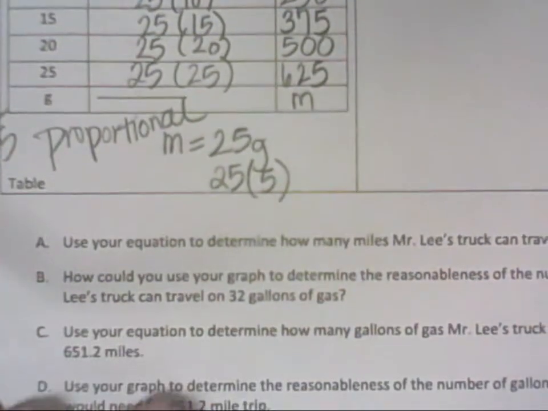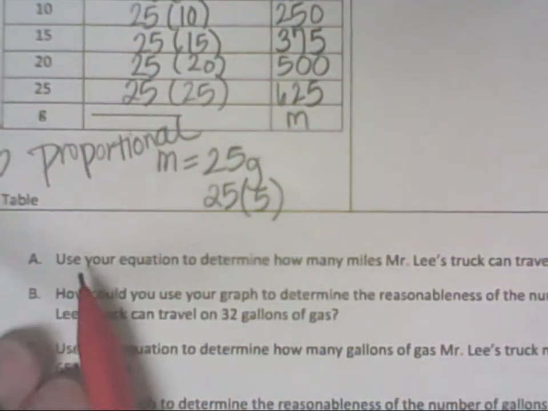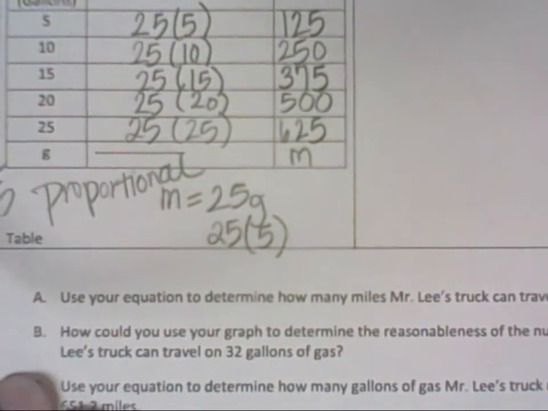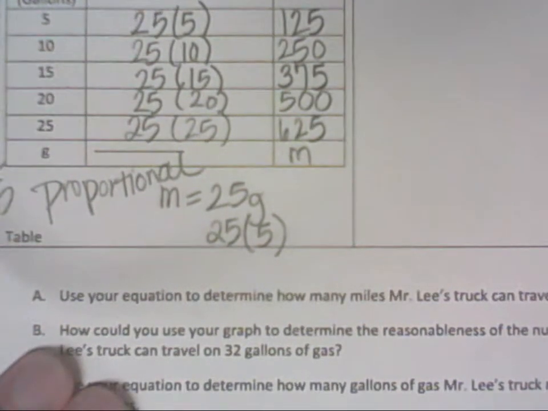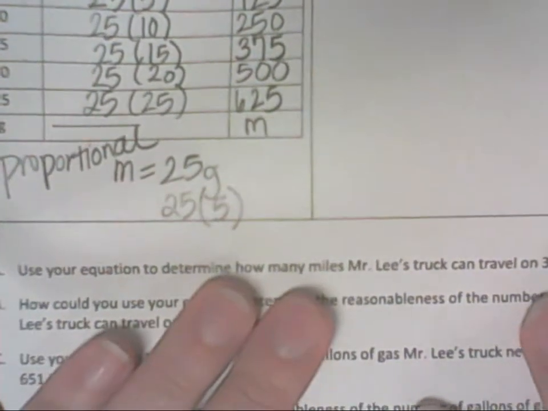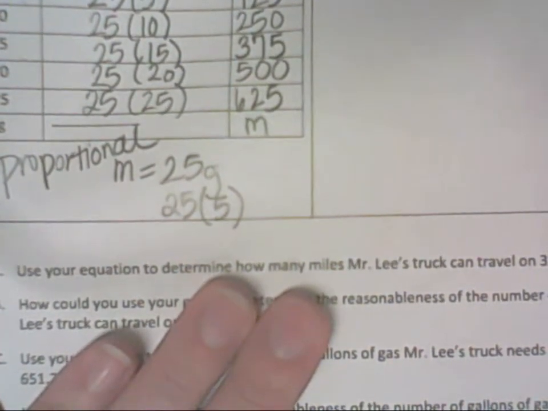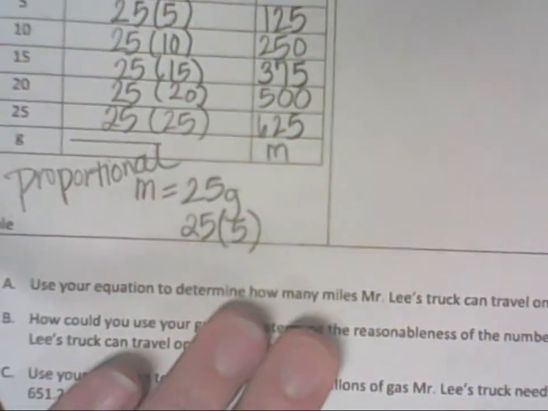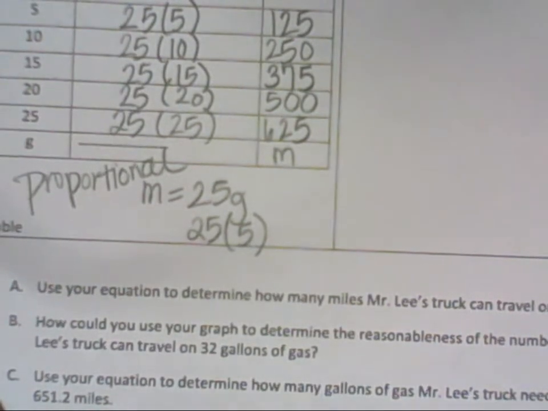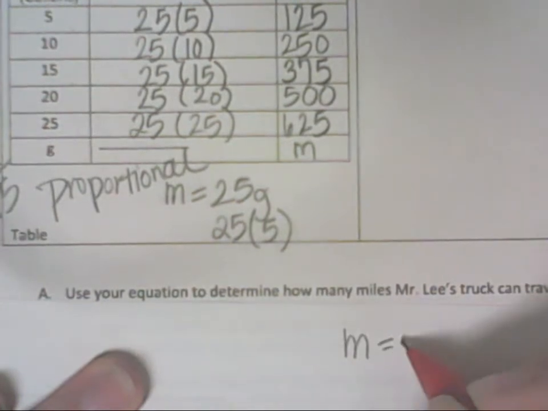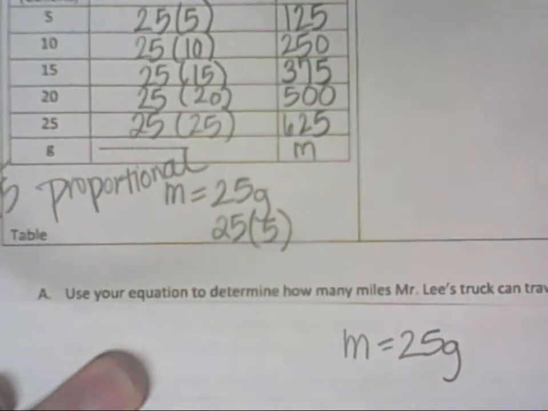So let's go back up right here, and it says, use your equation to determine how many miles Mr. Lee's truck can travel on 32 gallons of gas. So I can go ahead and I can use my work that I've already done. So let's look. I can use my equation. M equals 25G for the miles and the gallons. So I have M equals 25G.